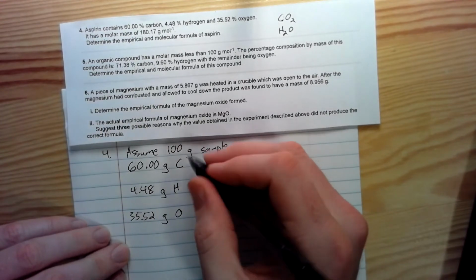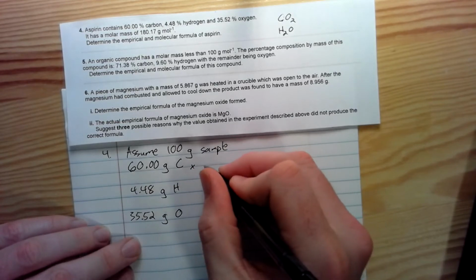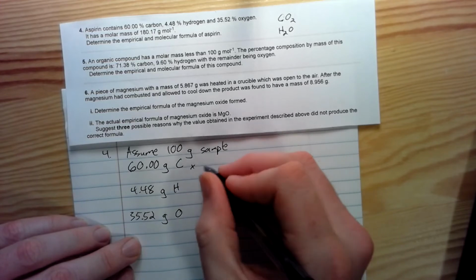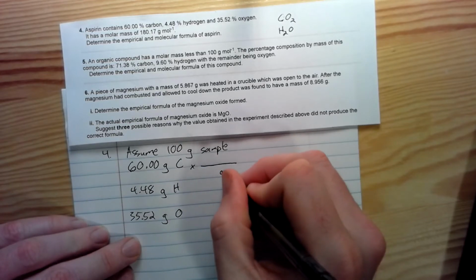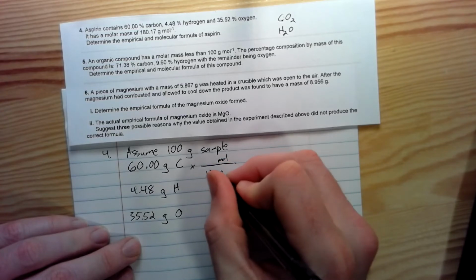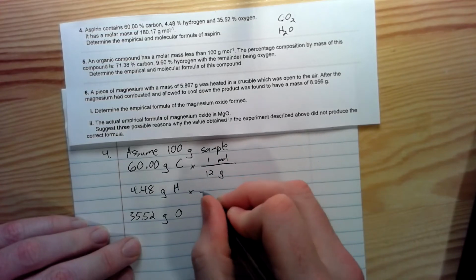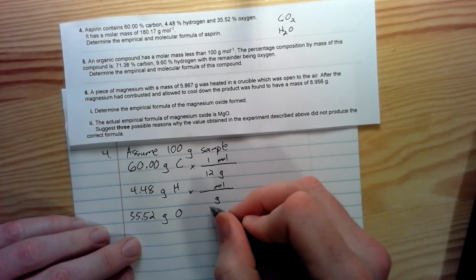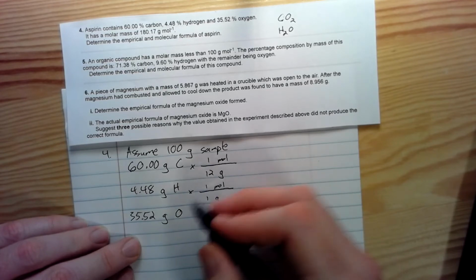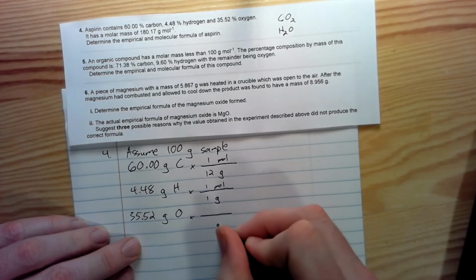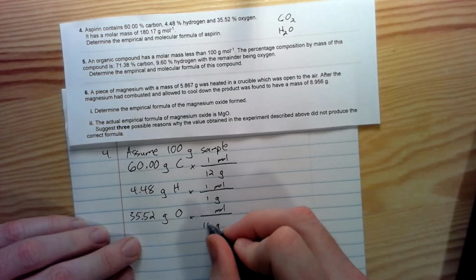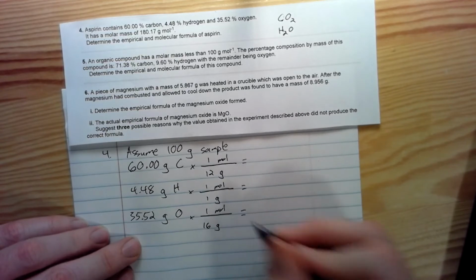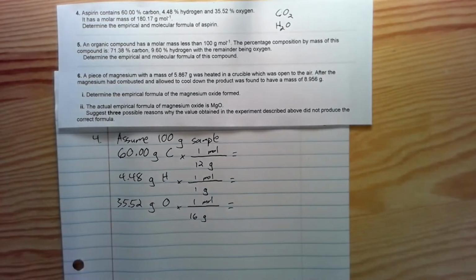Then what we should do is we should convert them into moles. So essentially, I'm going to divide by its molar mass, and I'll show you the short way in a second. So grams per mole, we're going to divide by the molar mass here, and we're going to divide by the molar mass here. The molar mass of hydrogen is going to be 1, and the molar mass of oxygen is 16. And so that should give us 3 numbers again.